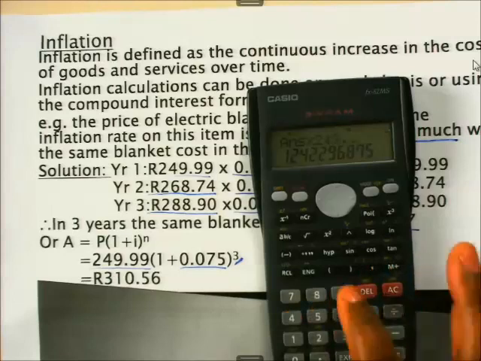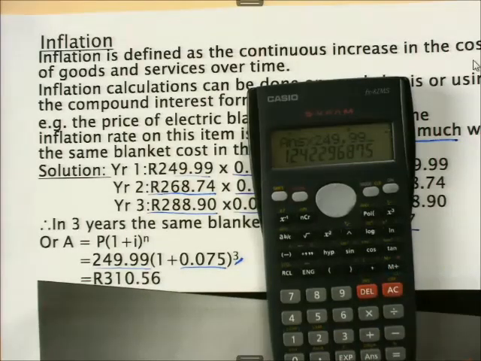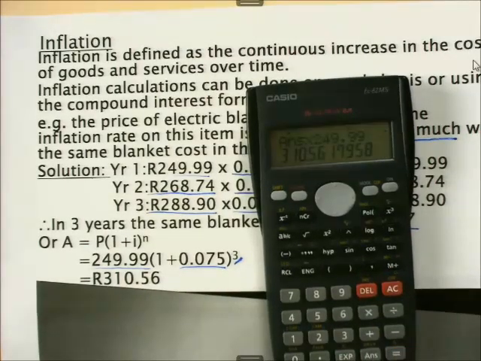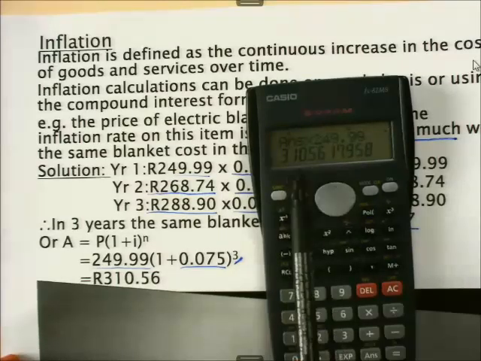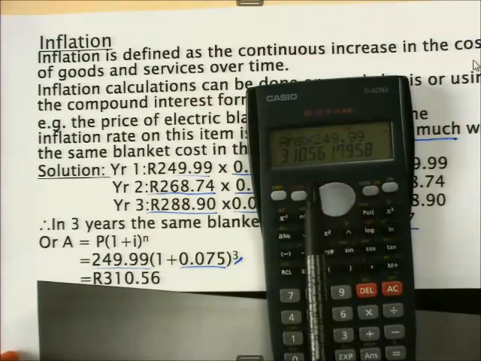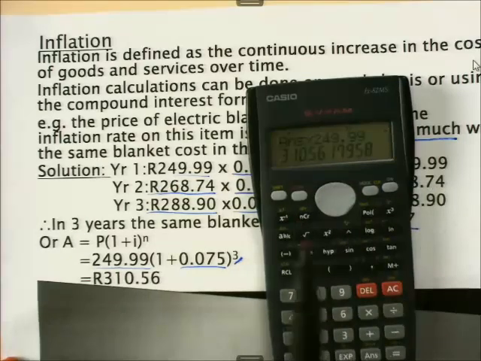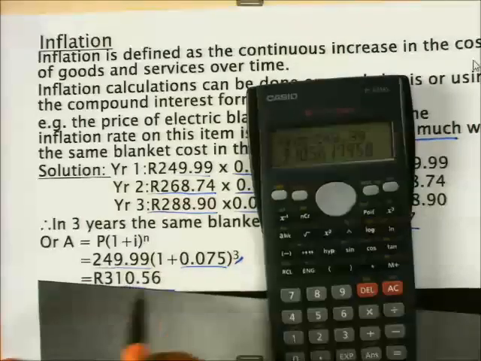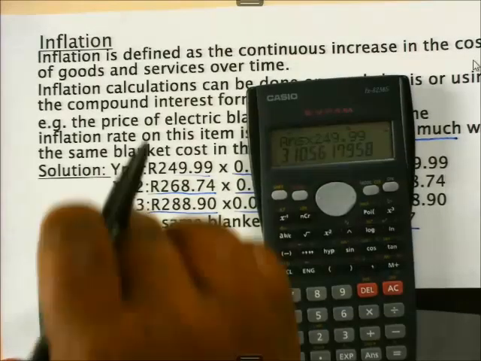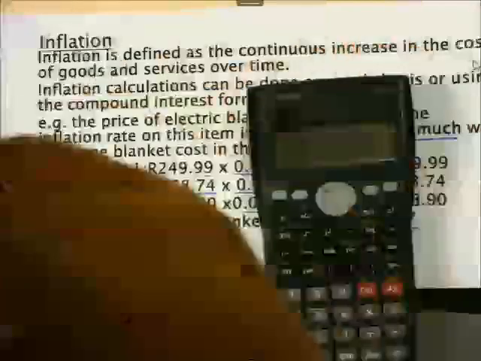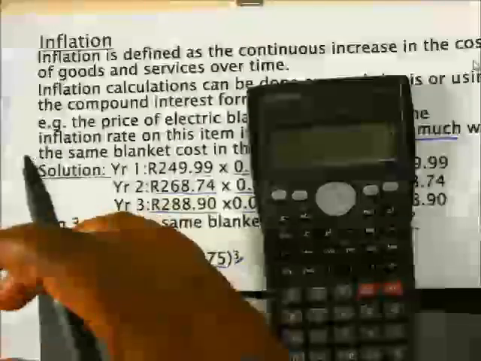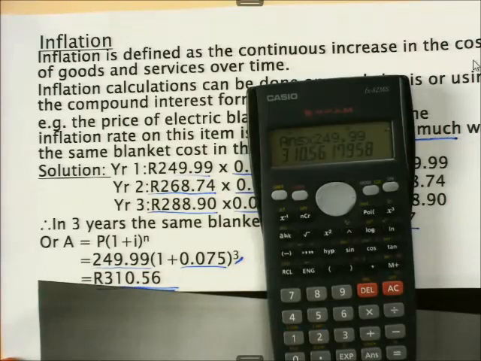Now, you multiply this amount as it is with the original amount, which is 249 rands 99 cents. You end up with how much? You end up with 310 rand 56 cents. You must know by now, if we talk about an amount, we mean that after a comma, you must have only 2 digits. So you end up with the same amount, whether you use the yearly process or you use the formula, you will end up with the same results.